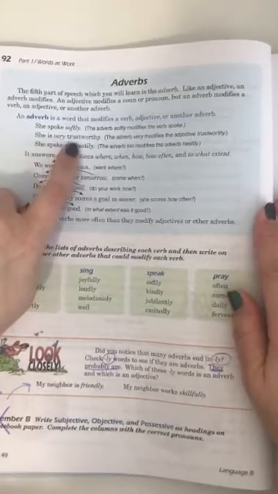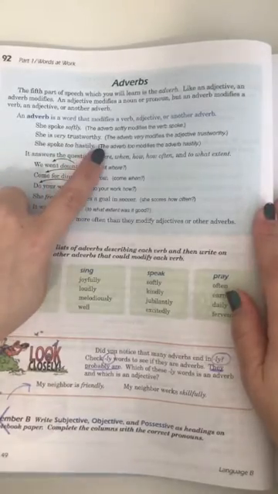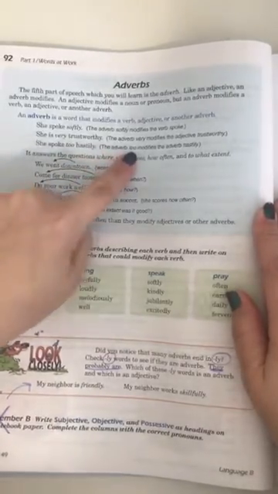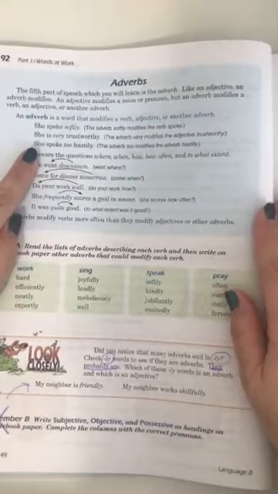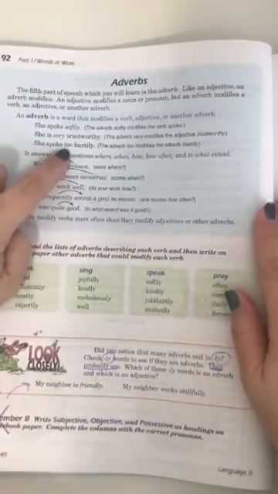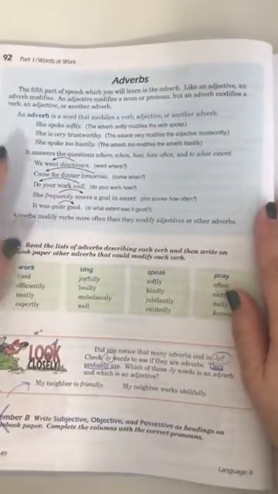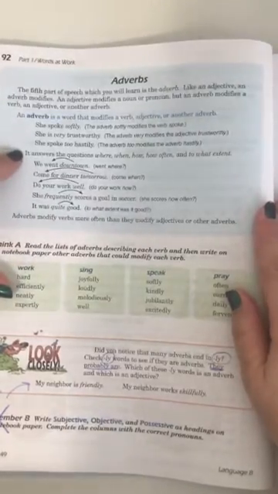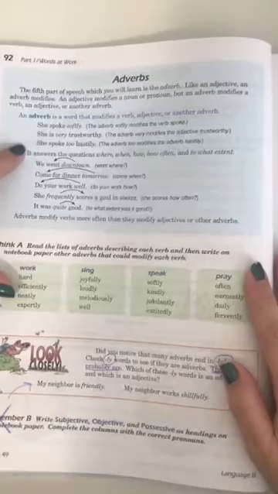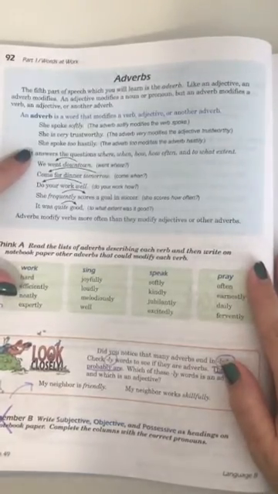She's very trustworthy. She spoke too hastily. The adverb too modifies the adverb hastily. And again, you could say she spoke hastily, but adding that adverb gives it a little bit of a different meaning. It emphasizes it a little bit more. Also, adverbs answer the questions where, when, how often, and to what extent.